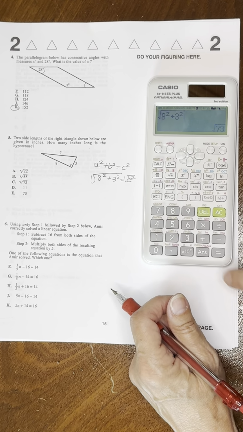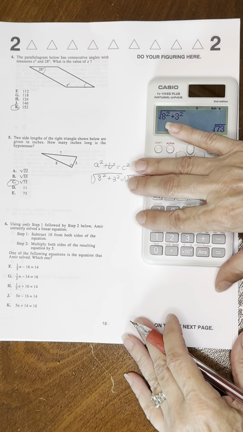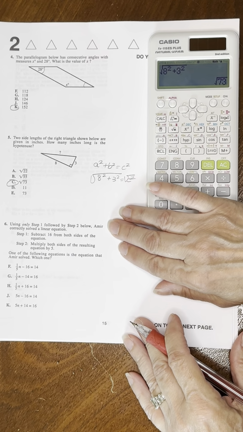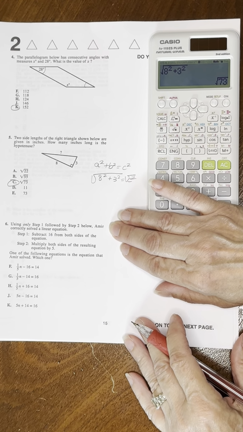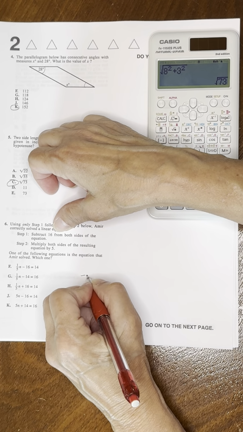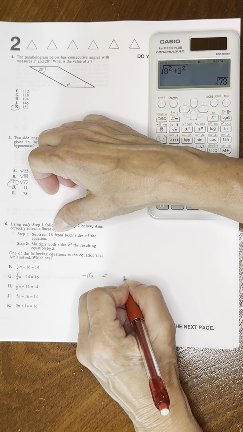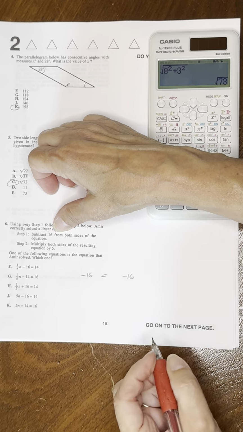C is the solution. Number 6, using only step 1 followed by step 2, Amir correctly solved a linear equation. Okay, subtract 16 from both sides of the equal sign. Then multiply both sides of the resulting equation.